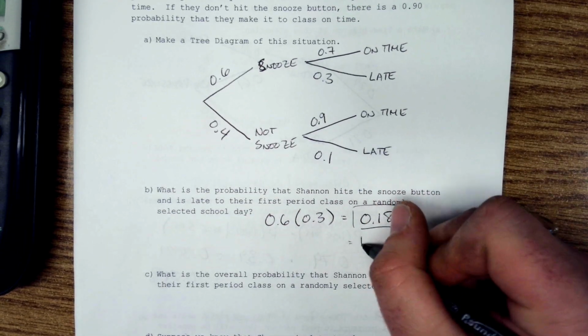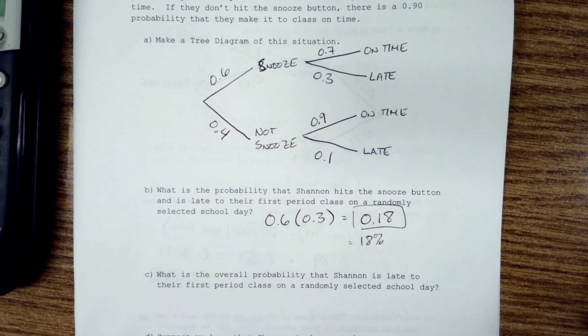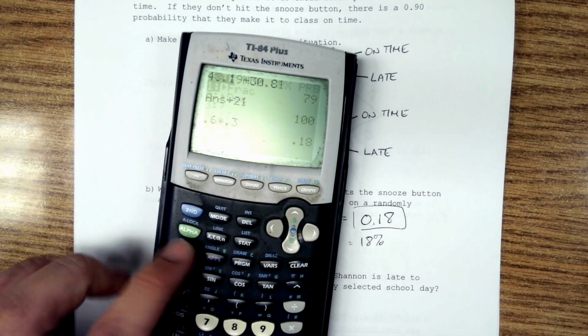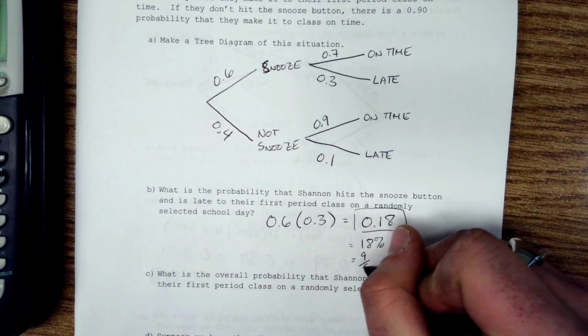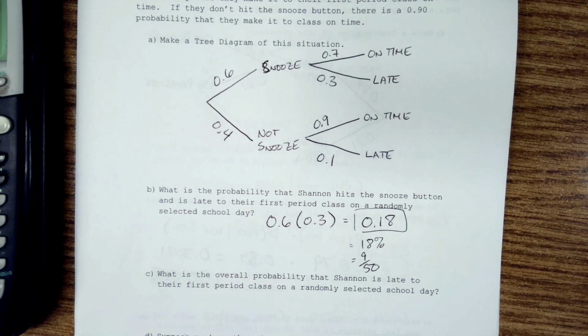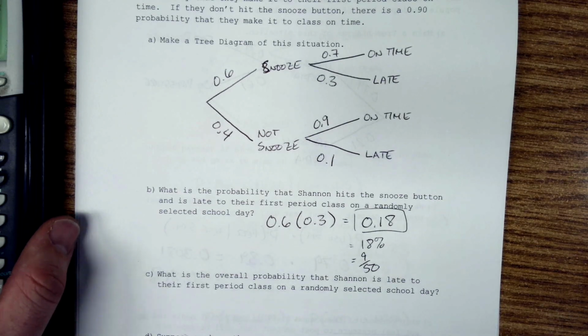You could also say that's an 18% chance, or we could turn that into a fraction and reduce it. That's also a 9 out of 50 chance. So if they hit the snooze button 50 times, 9 of those times they're likely to be late.